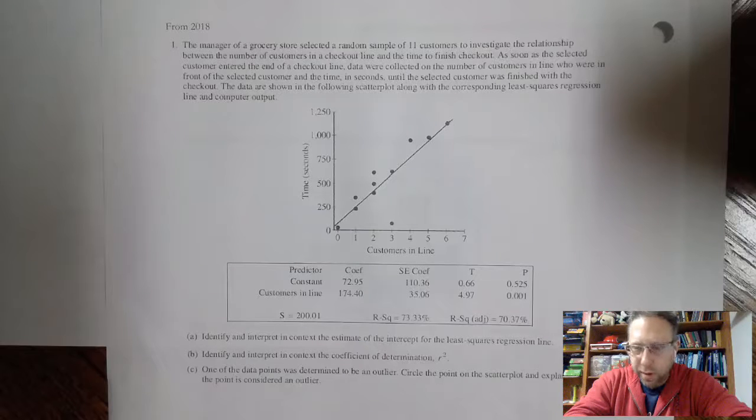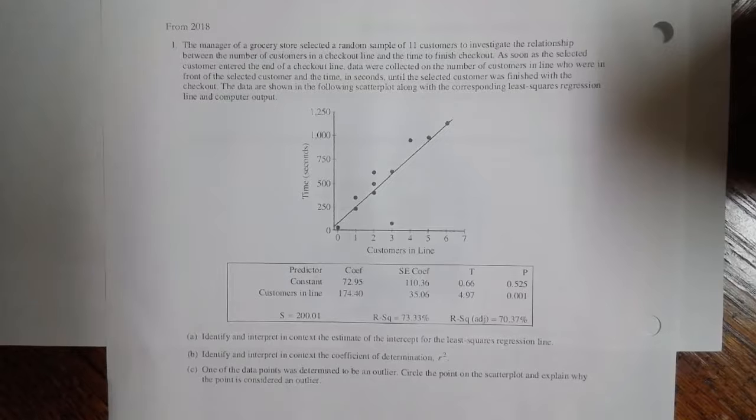So let's dive in here. This one is going to investigate a random sample of 11 customers and check the relationship between the number of customers in a checkout line and the time it took to finish the checkout. As soon as the customer entered the line, data were collected on the number of customers in front of the selected customer and the time in seconds until this selected customer was finished with the checkout. The data are shown in the following scatter plot, along with a corresponding least squares regression line and computer printout.